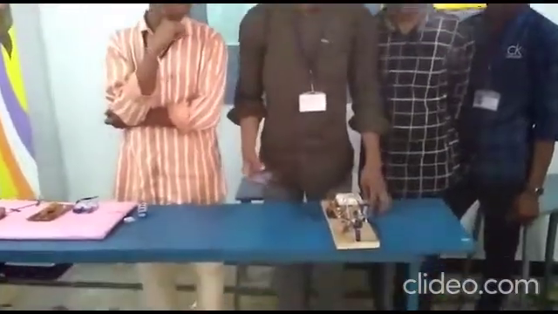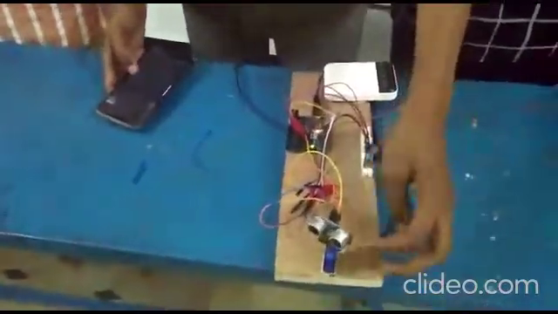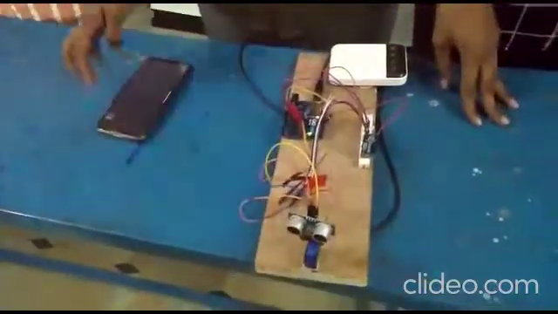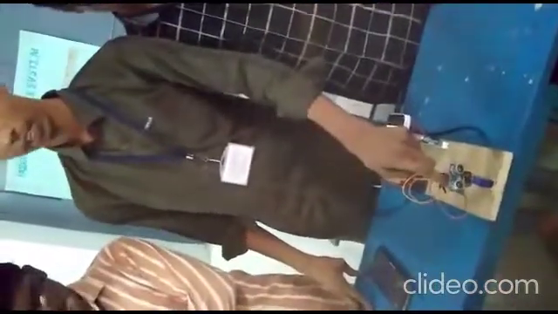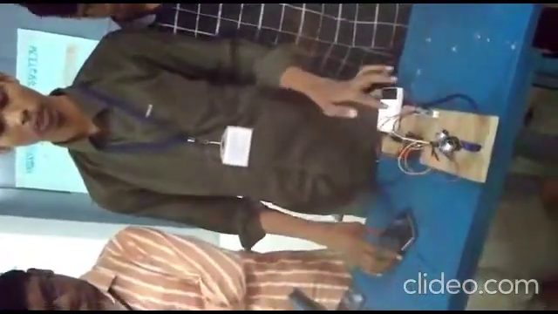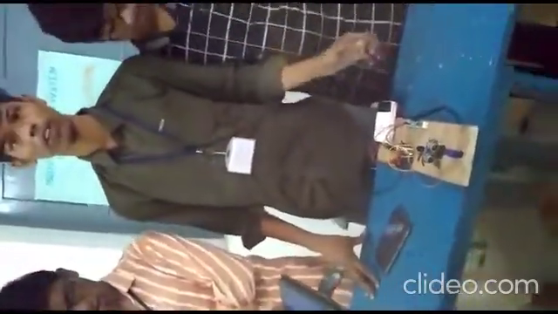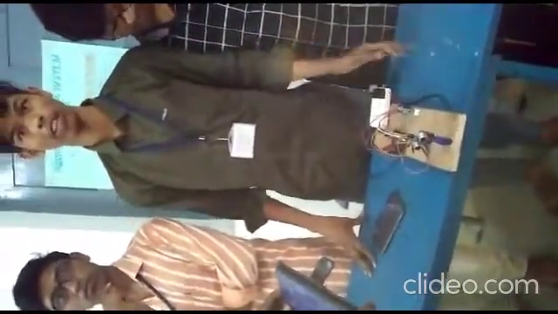Our project uses an ultrasonic sensor, which radiates sound waves. When the sound waves strike an object, they bounce back to the receiver, and the time taken for the wave to come back is taken as the input. According to distance equals speed into time, with the speed of sound being 340 meters per second, as we know the time, we can calculate the distance to the object. Let me show.